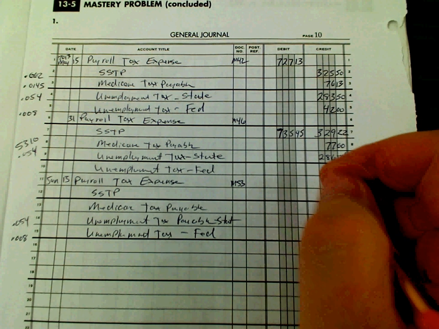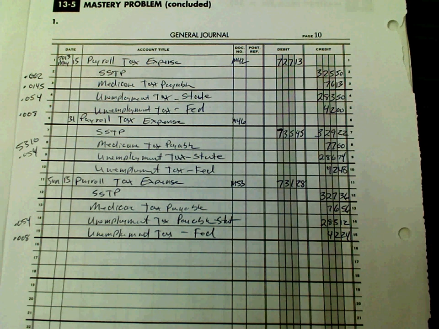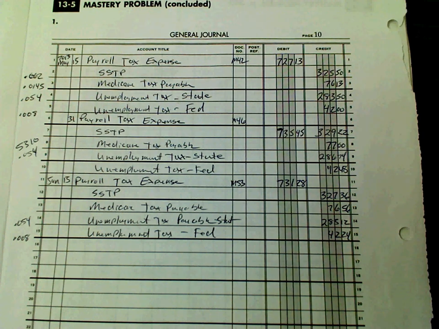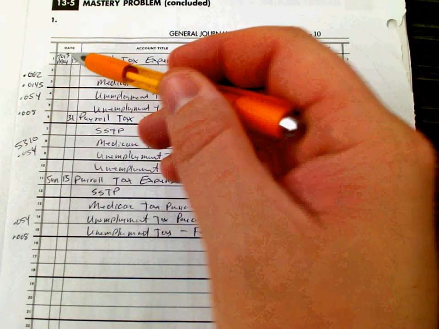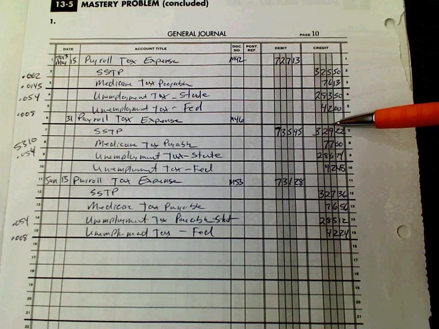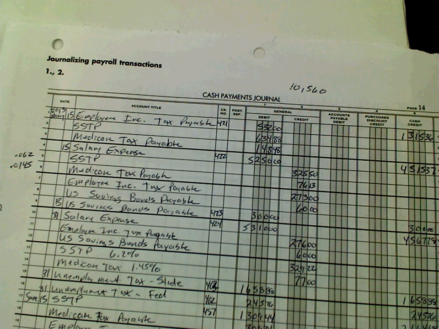That's it. Now I'm going to check because I want a perfect test here. I'm going to make sure that I got my dates right. I have my post reference numbers in. I didn't skip a line. Looks good there. On the back side, I got my dates. I have my check numbers. Doesn't look like I missed any lines. So just do exactly that. It'll be no problem.